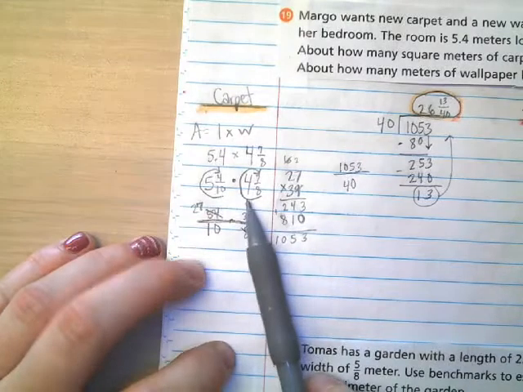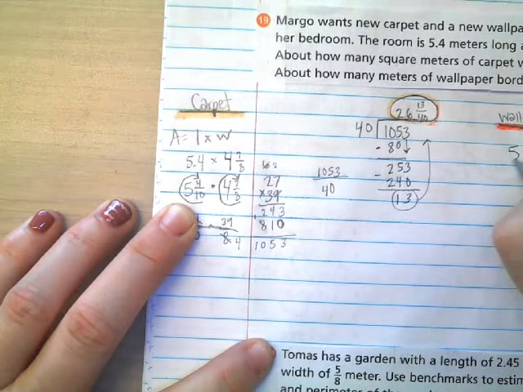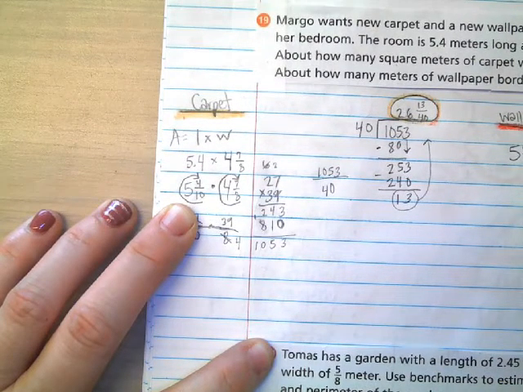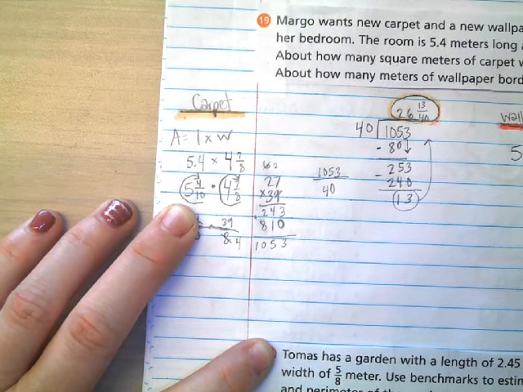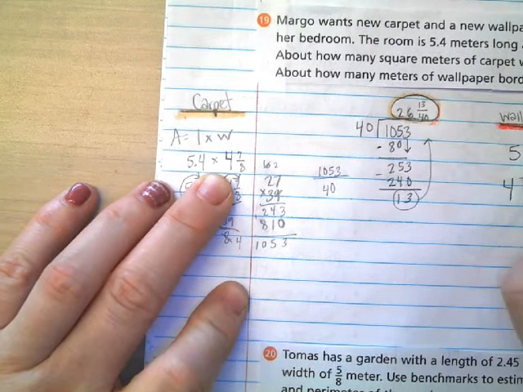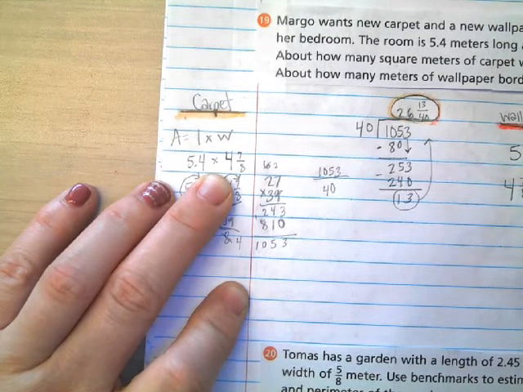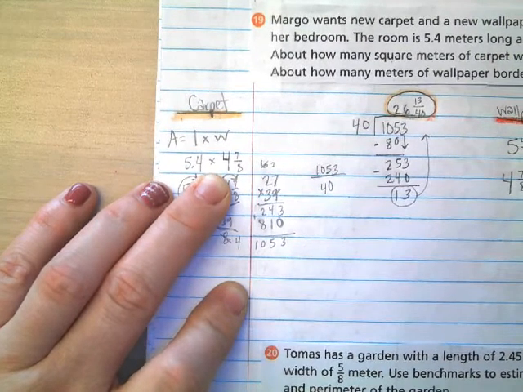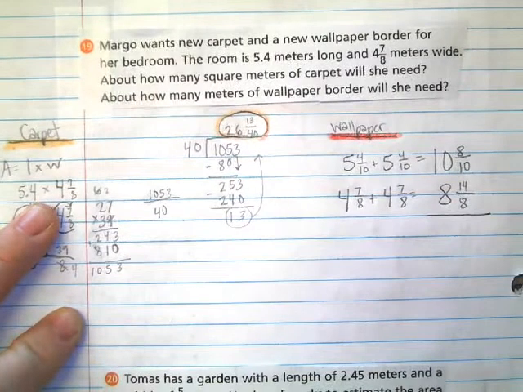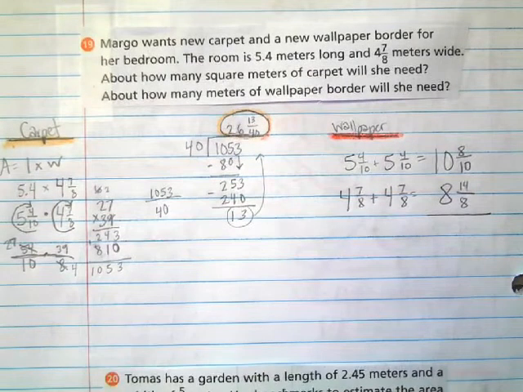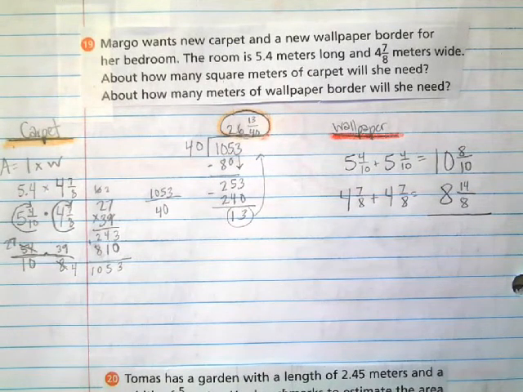Okay, so we're going to add all sides. So I'm going to add 5.4 and 5.4, 4 and 7/8, and 4 and 7/8. I'm just going to actually use them as fractions. 5 and 4/10 plus 5 and 4/10 equals 10 and 8/10. Then I'm going to add 4 and 7/8 plus 4 and 7/8 equals 8 and 14/8. Oh, you couldn't see that the whole time, sorry. And then you add those together, so I'll give you a second to catch up to that.